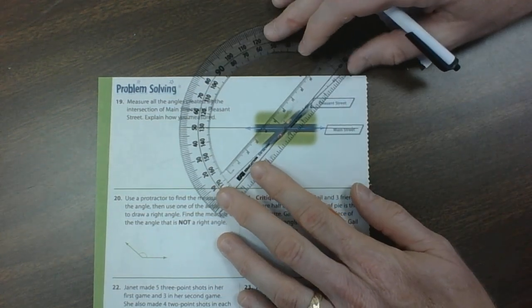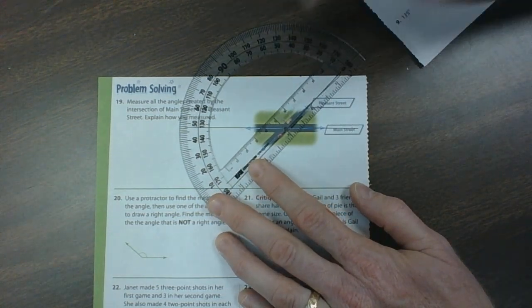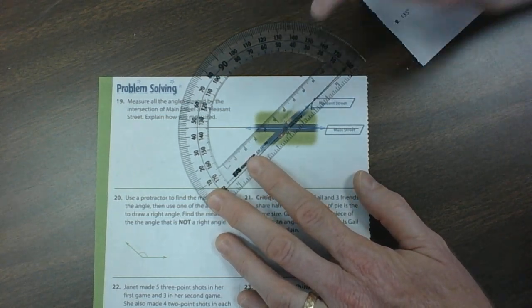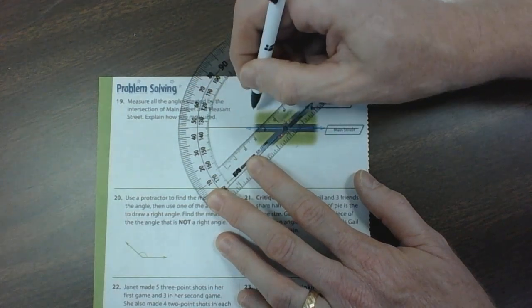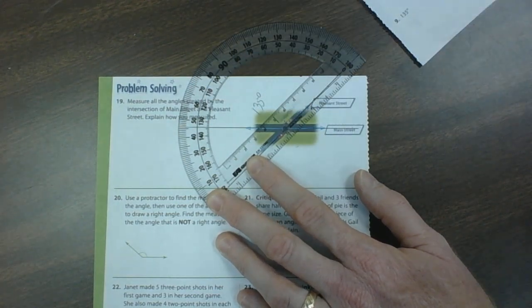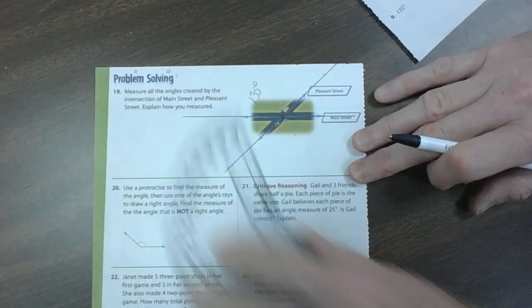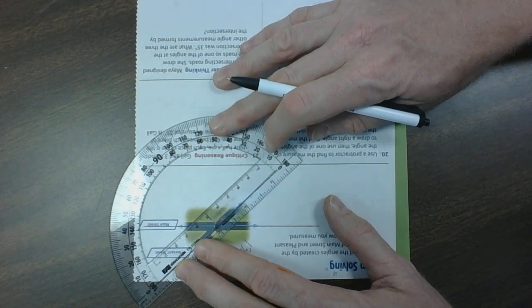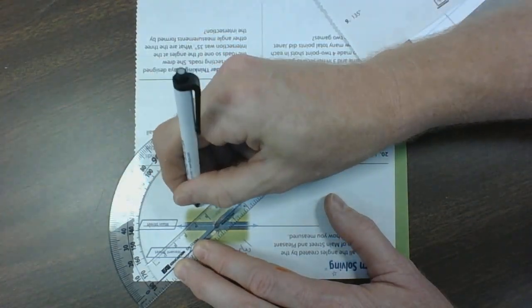So again, I lay my, I'm going to do one at a time. All right, let's see, lay that on there. Vertex cutting right through there. It's going right down the middle, so that's 135 degrees. Okay. And I'm going to teach you a strategy here in a moment. Roll the paper around. Let's see this guy. Right down the middle, 135 degrees.